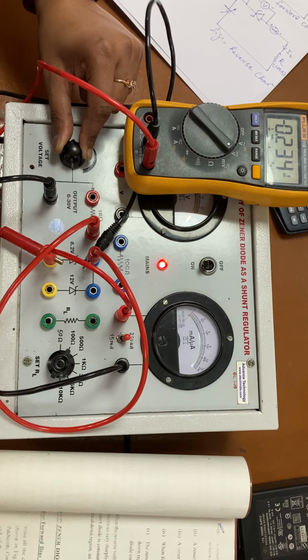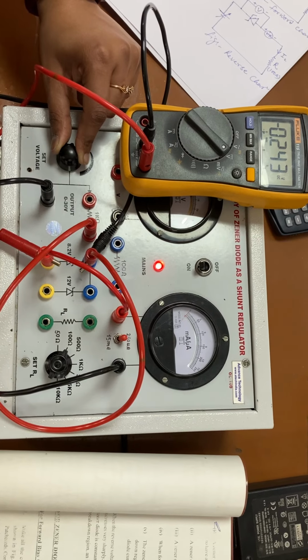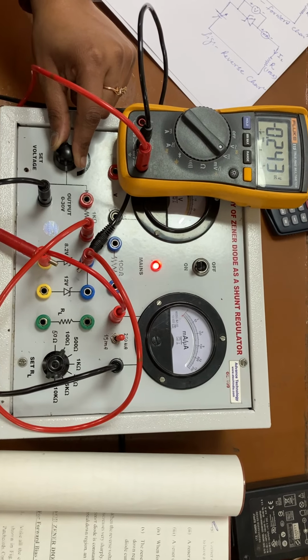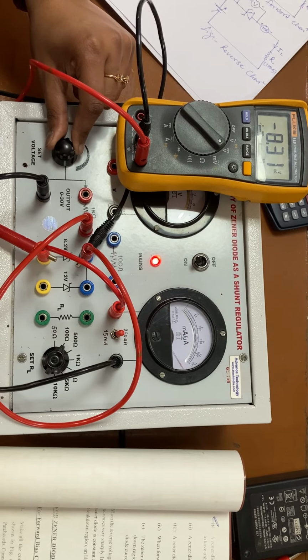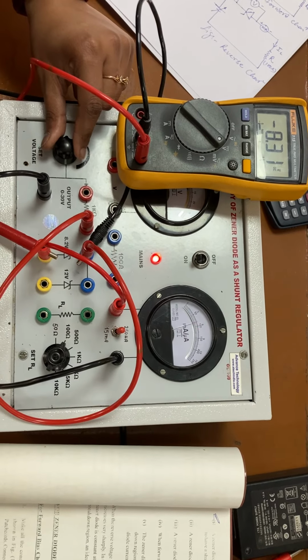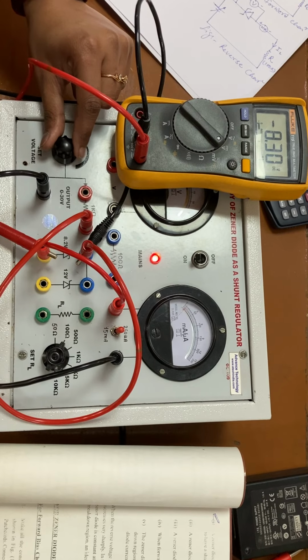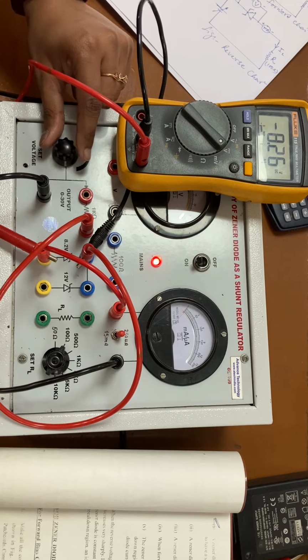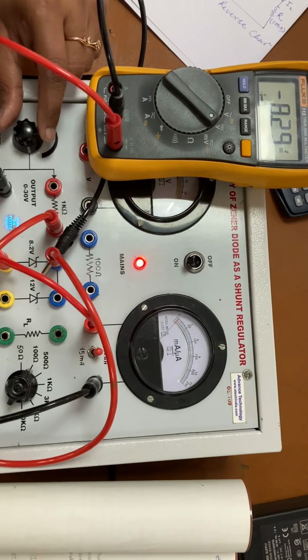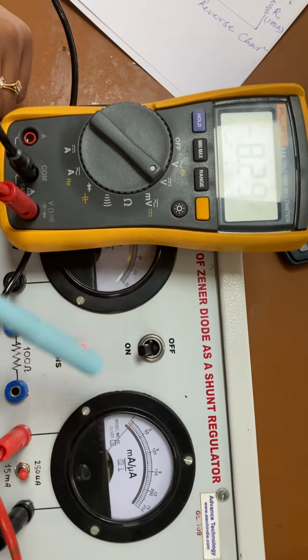So I'm increasing. Here you see at about 8, now it starts moving a little. At 8.29 you can still see that we're getting some results.